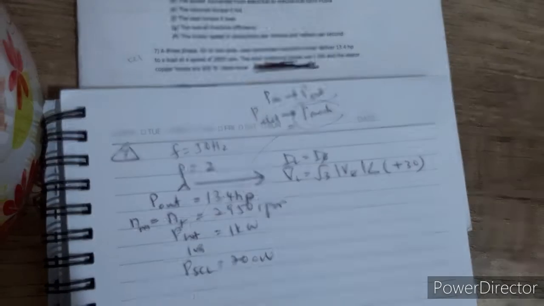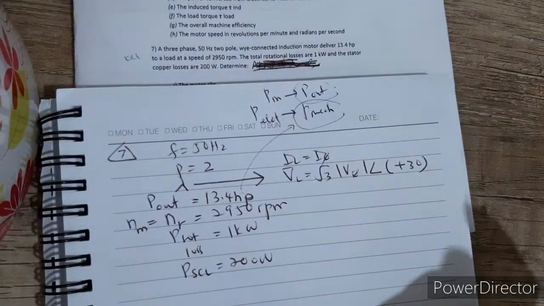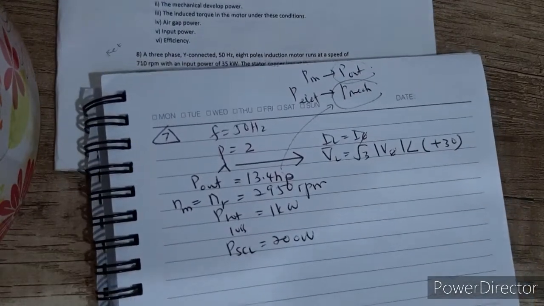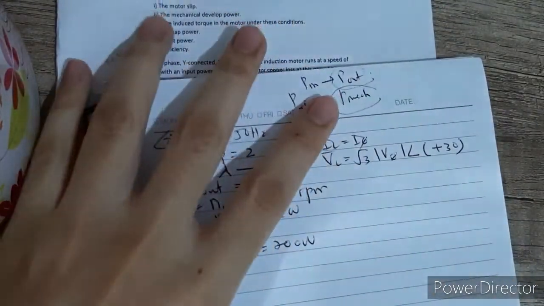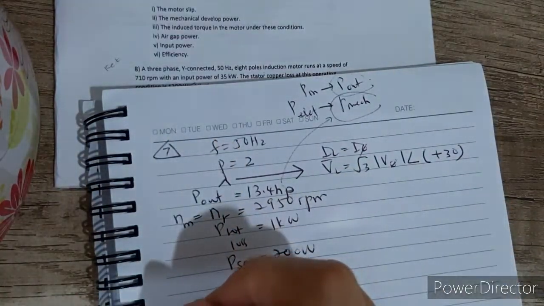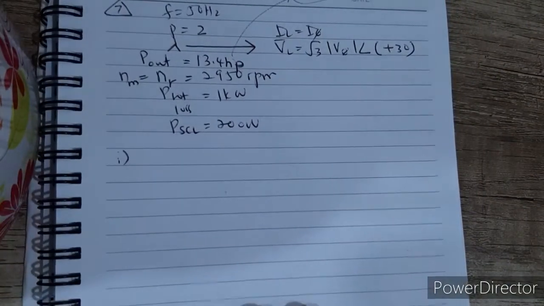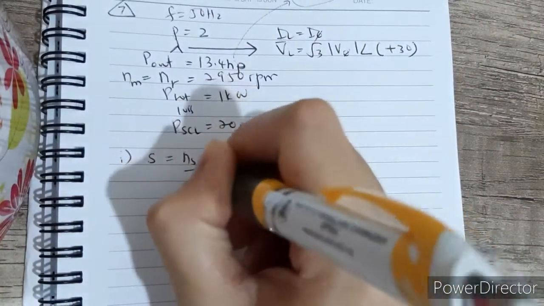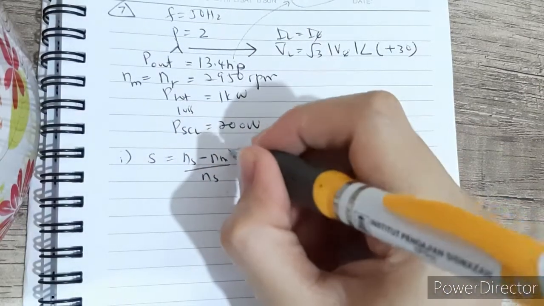Alright. Determine number 1, the motor slip. Determine the motor slip, S equals NS minus NM over NS. You have your NM.